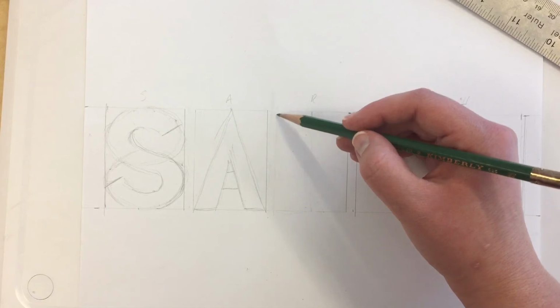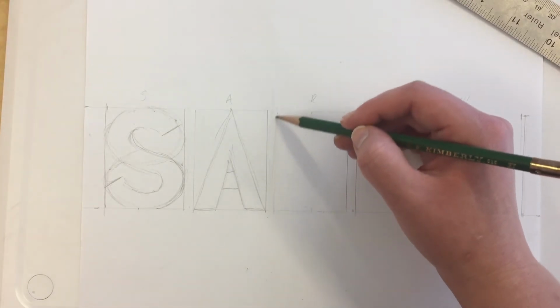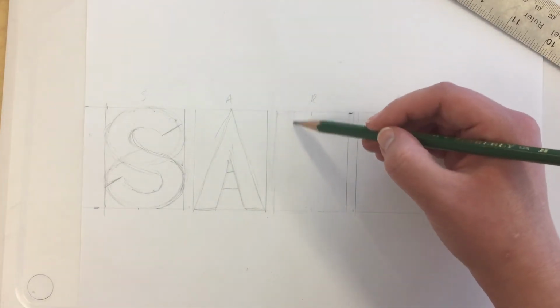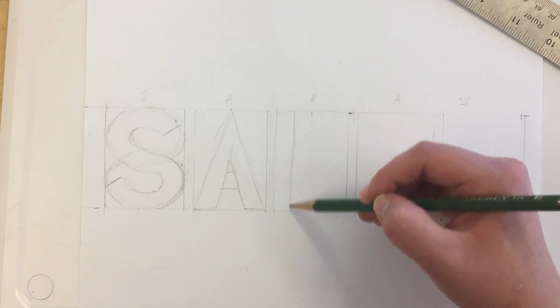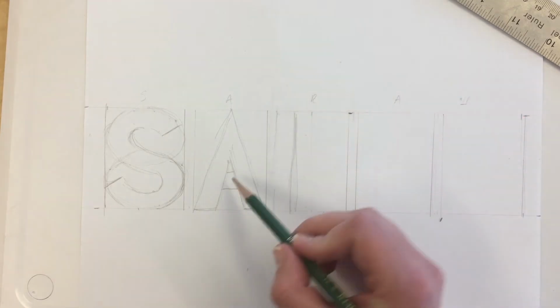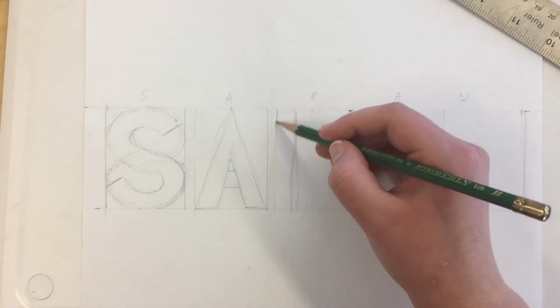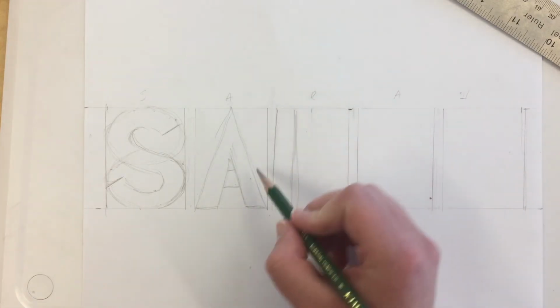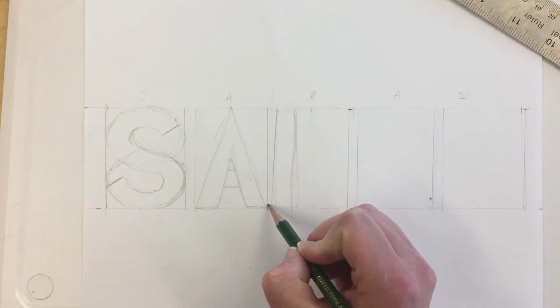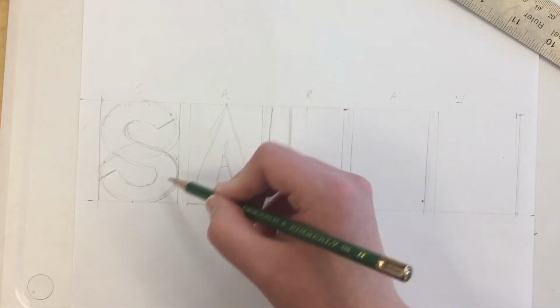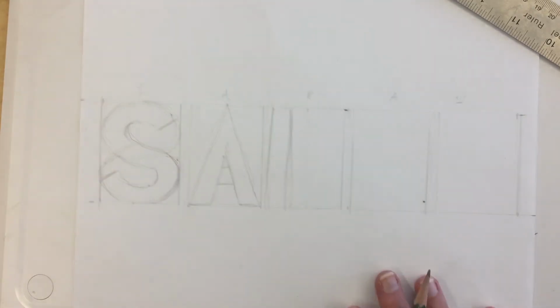The R's can be hard, so I'm going to show you how to draw an R. I'm going to just draw the side piece here first. It's about the same width as I did over here. I'm just using the edges of the box, so my A touches the sides here, and the top and the bottom. The S touches the sides and the top and the bottom.